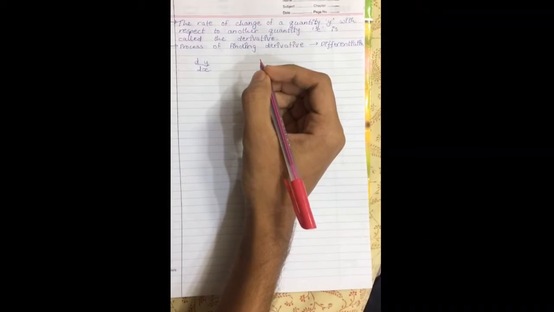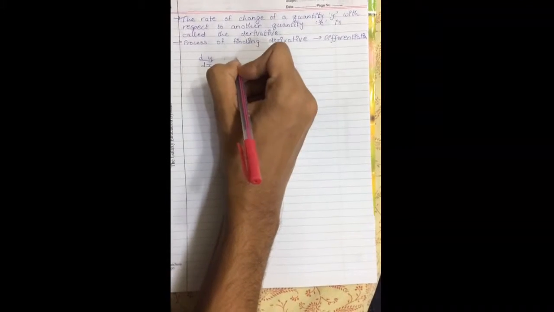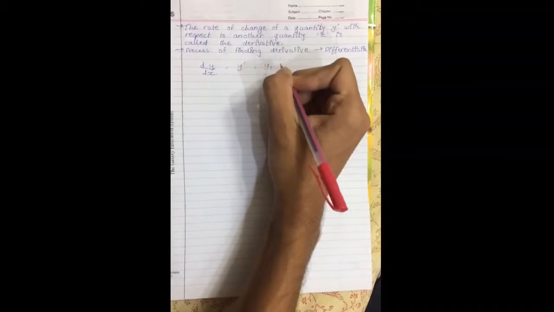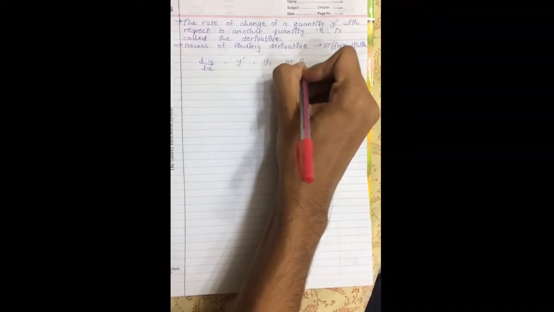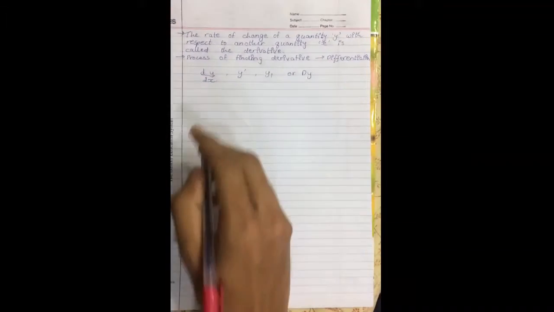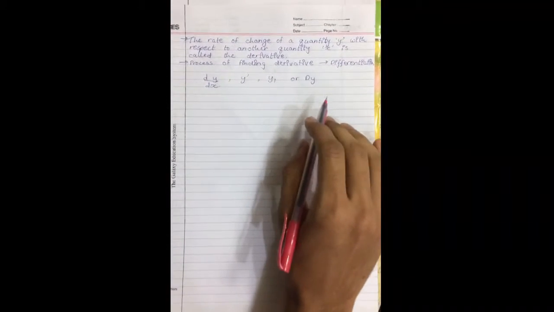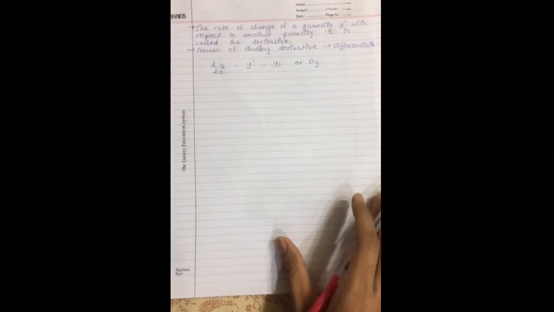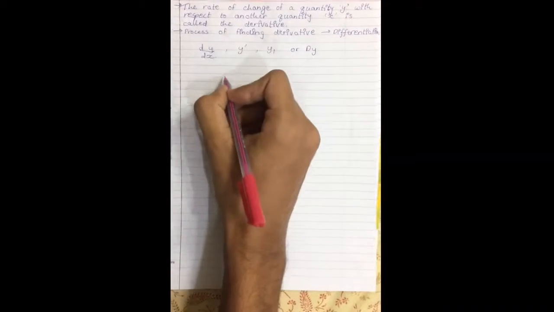There are also other forms to represent it, such as y dash or y1 or dy. These all mean the same. They are just different forms of representing differentiation. Let's understand this in a better way.